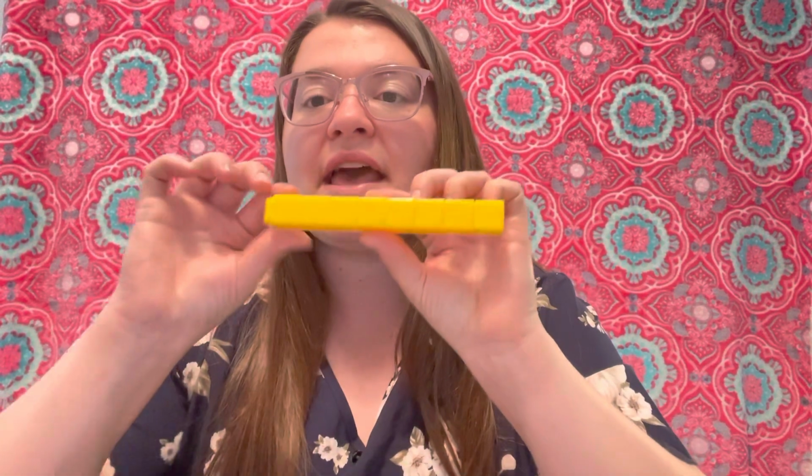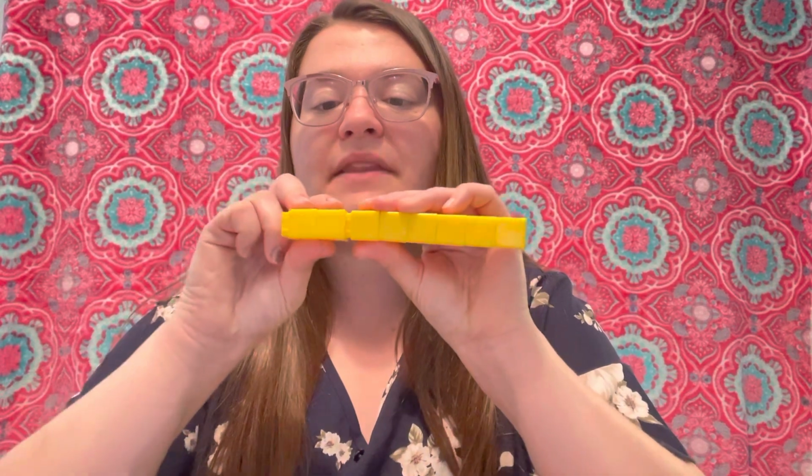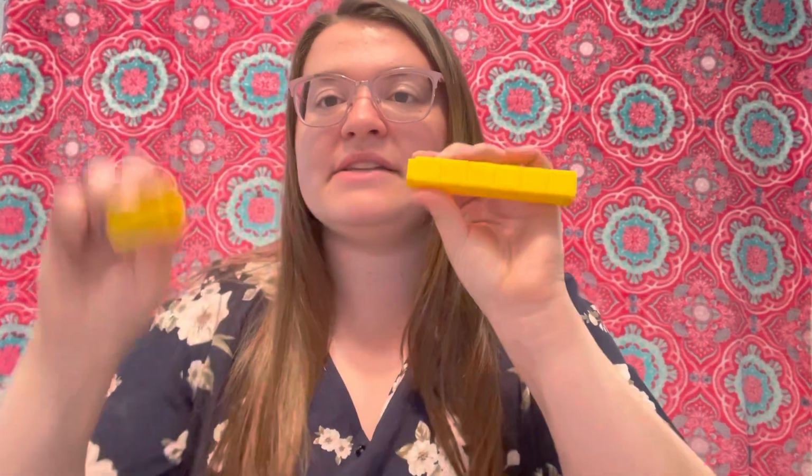One tool used often in this module is Unifix cubes. For example, in Topic A, Reason about take-from situations, students use Unifix cubes to model subtraction word problems, such as 8 people are on the bus, 2 people get off the bus, how many people are on the bus now? And then they will write their subtraction sentence. 8 minus 2 equals 6.